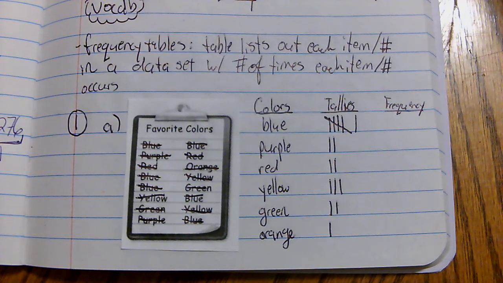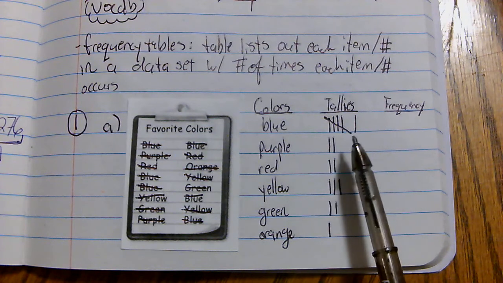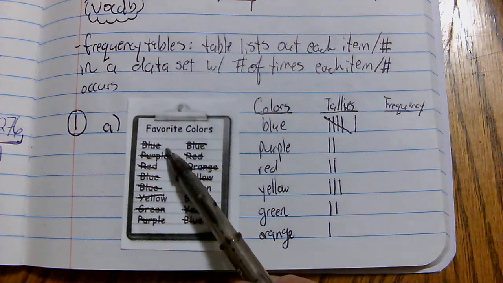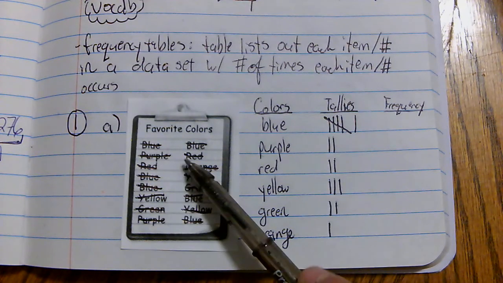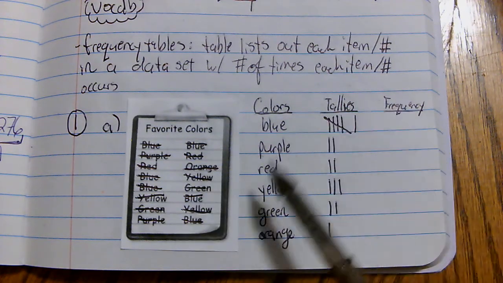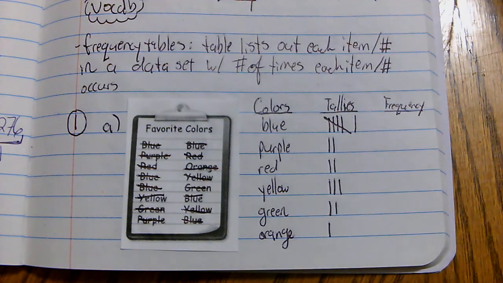Alright, so I have all my tallies in, and what I did is as I made a tally mark, I would go through and cross it out, just so I didn't confuse it for another color or accidentally add it in somewhere else. Just kind of helps keep me organized.